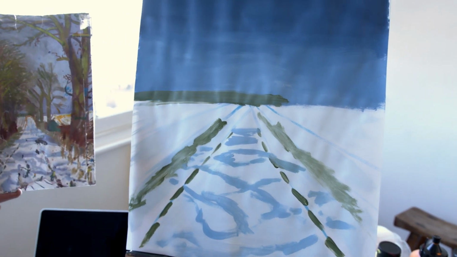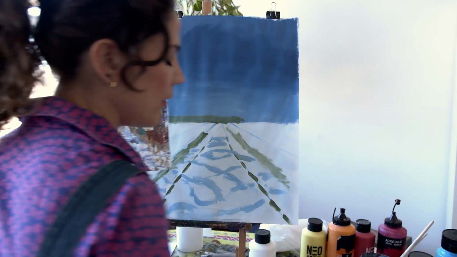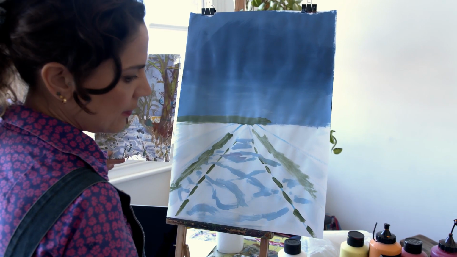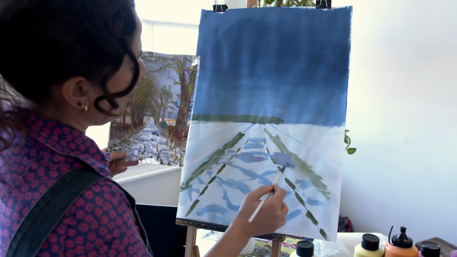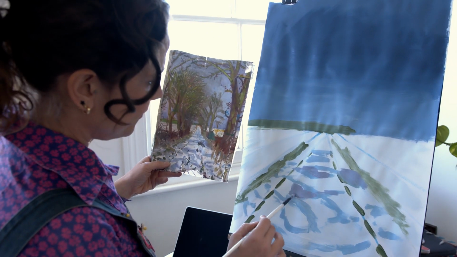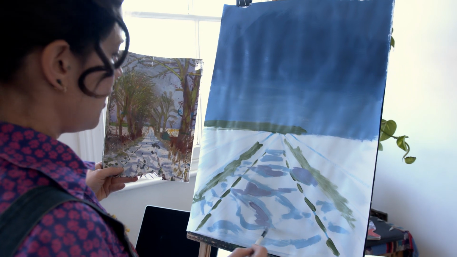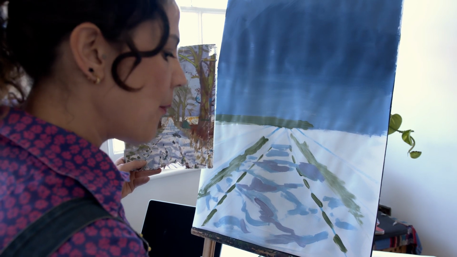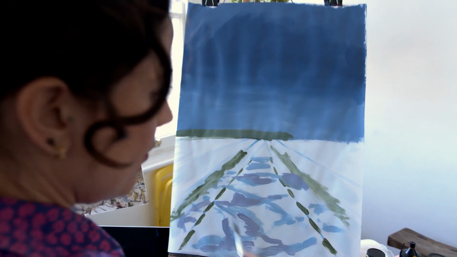So now that I've got these kinds of marks that are reminiscent of shadows through the snow, I'm going to get a little bit of the purple in, and I'm working really wet. I'm wanting the colors that I'm using to be mixing on the surface, and I'm just making it quite rough at the moment. Once I'm finished I can go in and put in some detail and make it look a bit prettier. But at this stage I prefer it quite rough and loose.